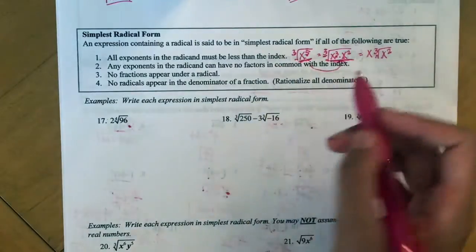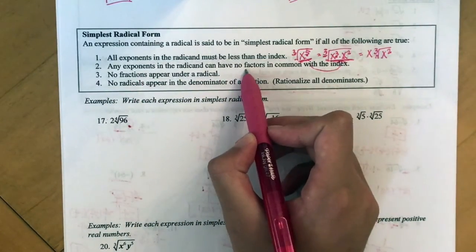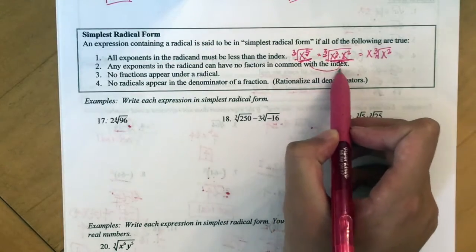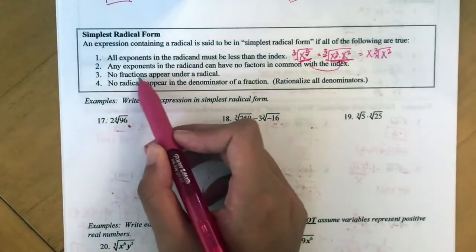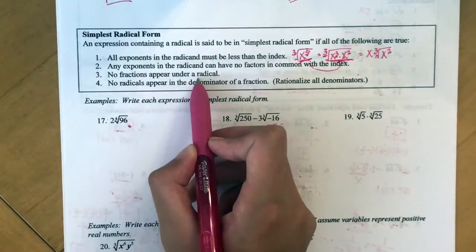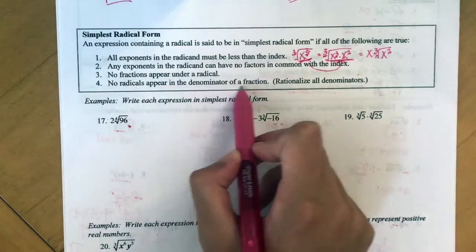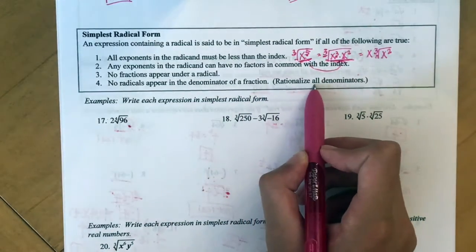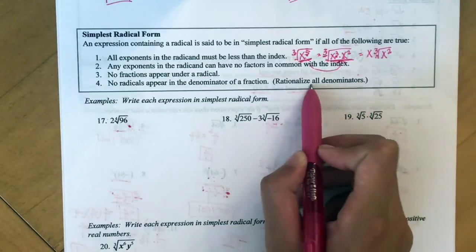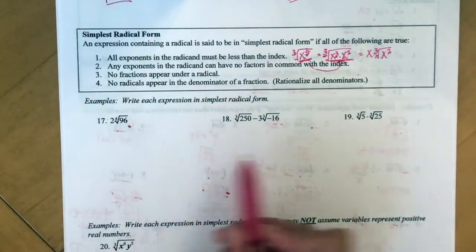Okay? So the second rule says that any exponent in the radicand can have no factors in common with the index. That is pretty easy to understand. And then we have no fractions should appear under a radical, and no radicals appear in the denominator of a fraction, meaning that we have to rationalize all denominators. And we're going to talk about how to do this later. So let's look at a few examples.